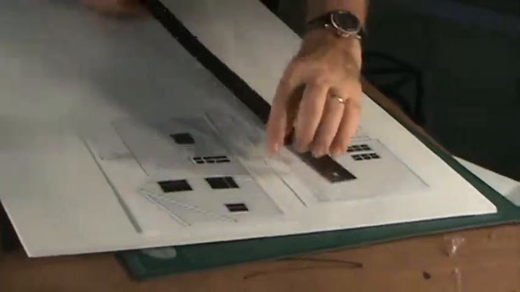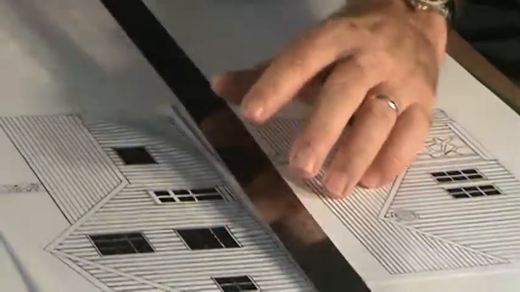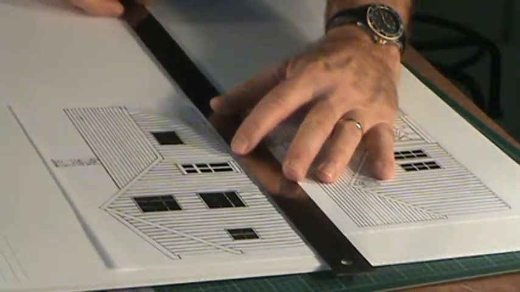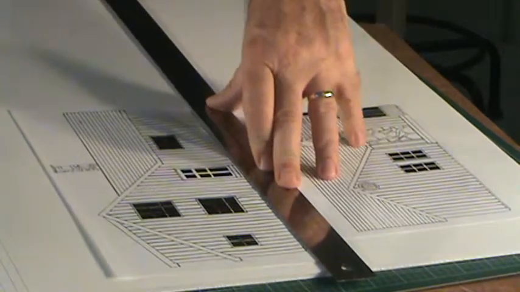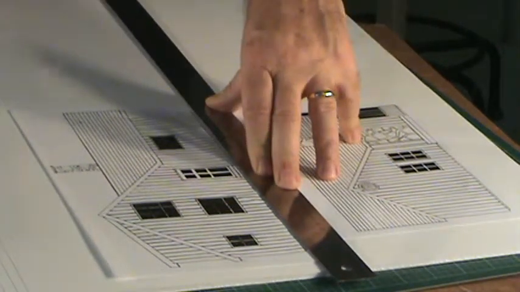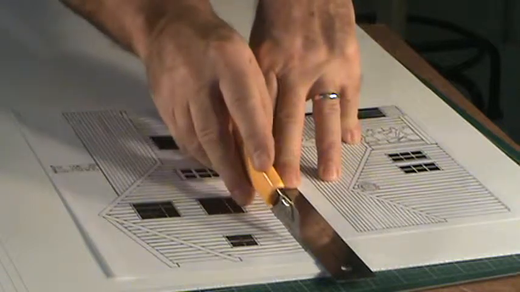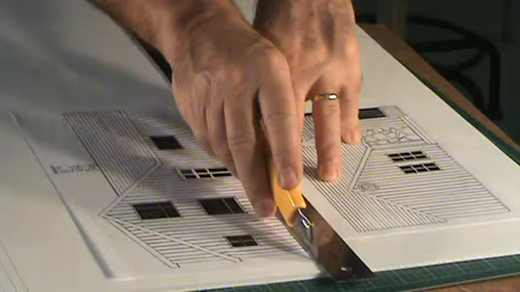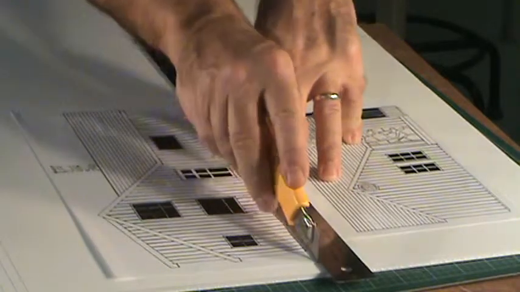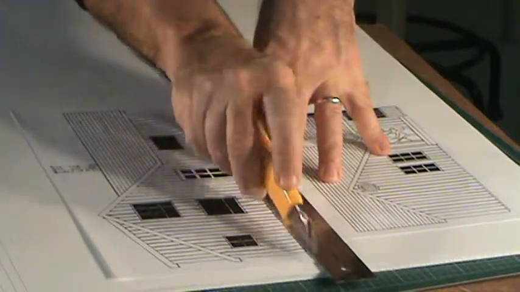Okay, here's the basic technique. Let's say I wanted to cut this line here. What I do is I place my steel ruler along that line, and the closer you come and the more accurate you come, the better your model is going to fit. Now here's the key. You want to plunge your knife not on the model part, but away from the model part. So let's say maybe an inch or two further out, and you want to hold it straight up and down.